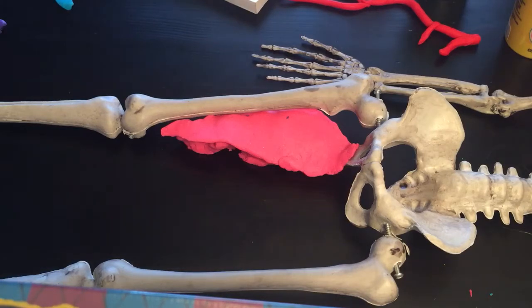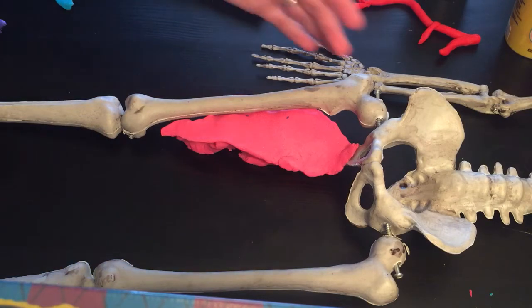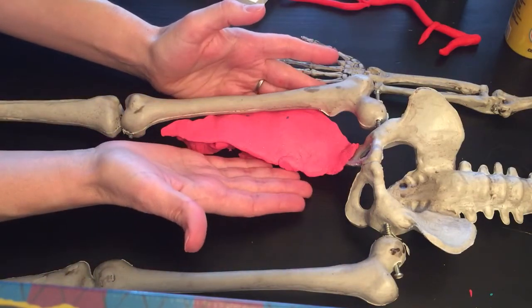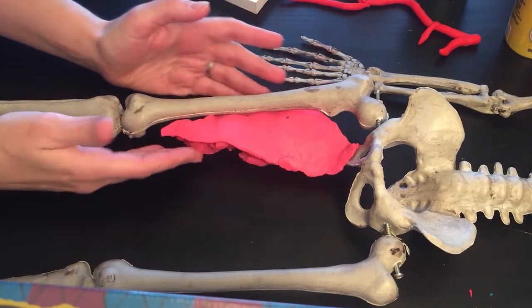Hi everyone, this is Dr. Hall, and we're going to go through the muscles in the medial compartment of the thigh. So here we have our femur, our pelvis, and I've already started by putting in the adductor magnus muscle, right?